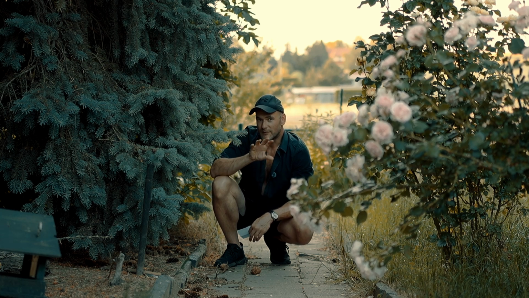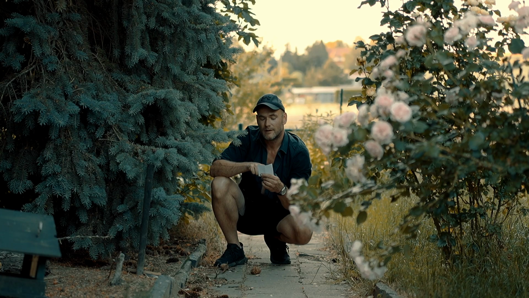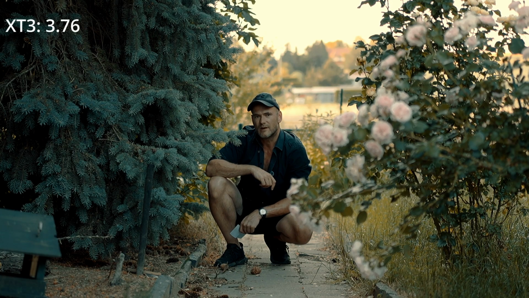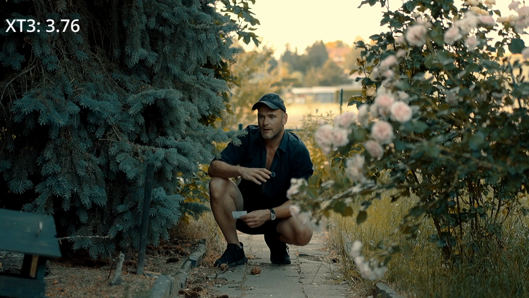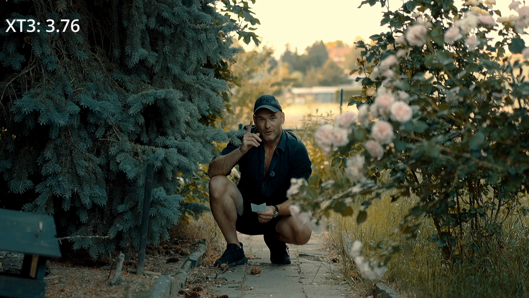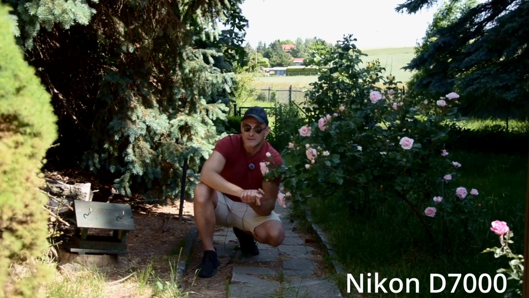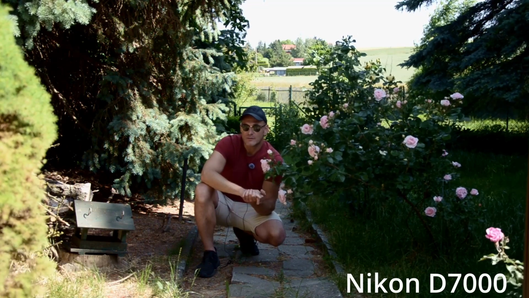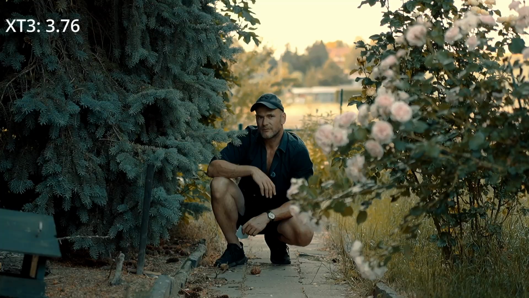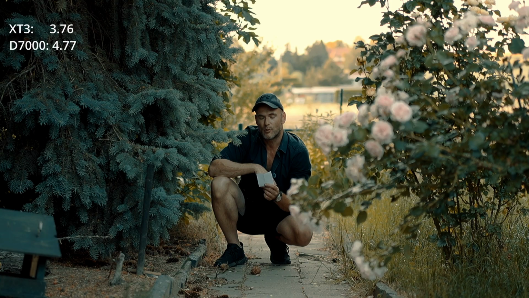I believe that all of these lenses have pop on the Fuji X-T3, for example, but the Fuji X-T3 has a pixel pitch ratio of 3.76 micrometers. It's pretty low. It's not a mosquito. Because I tested the Nikon D7000, and this is a sensor that is believed to be pretty flat, right? But this Nikon D7000 has a pixel pitch ratio of 4.77. So it's a bit more.